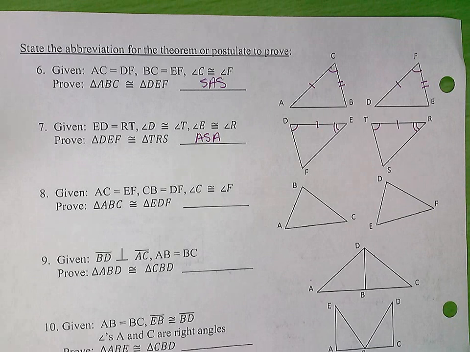I want you guys to do the rest. Even if you are working on your homework, stop, do the rest of these. Label your picture. Look at which triangles you're trying to prove congruent. Look for freebies in your picture. See if they have a side in common or if they have vertical angles or something like that. And don't always assume that it's a right triangle unless it tells you it's perpendicular.